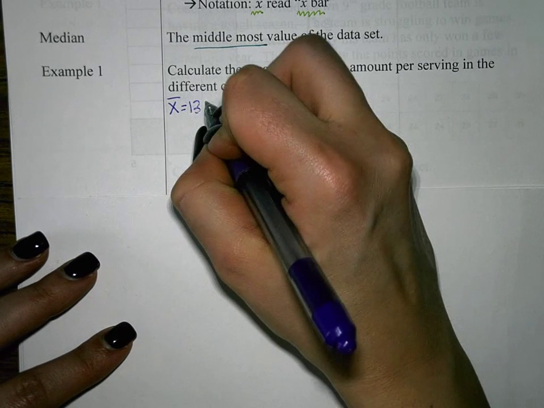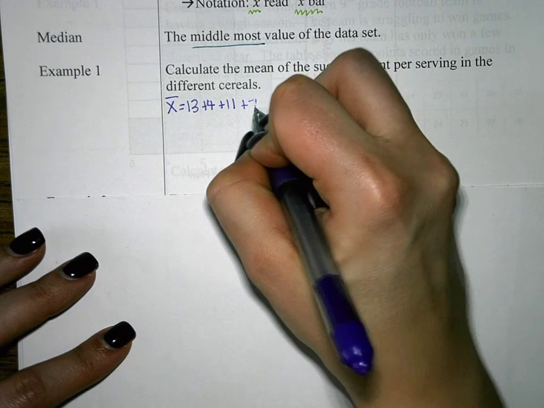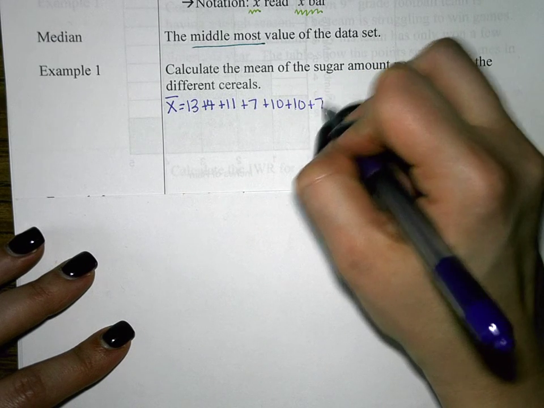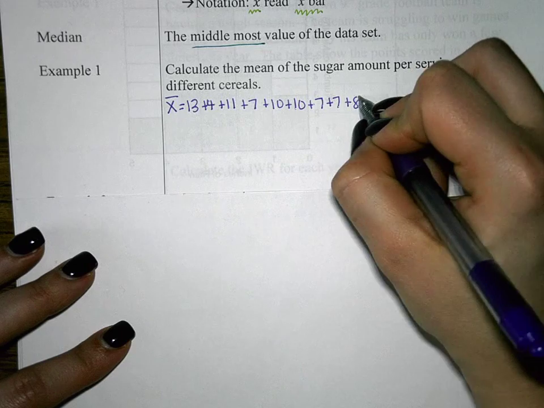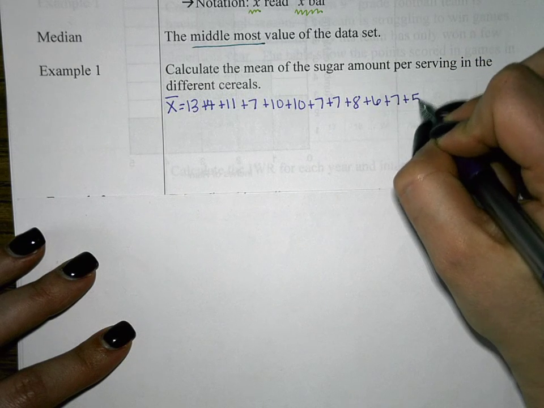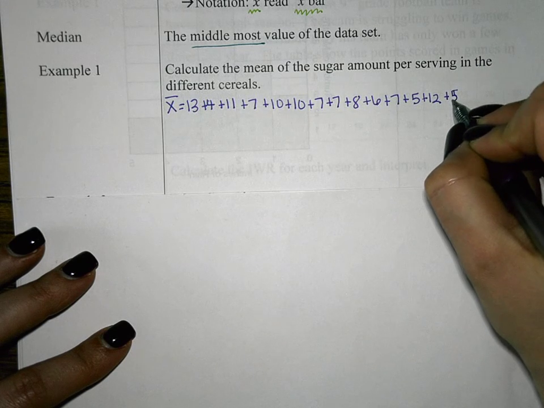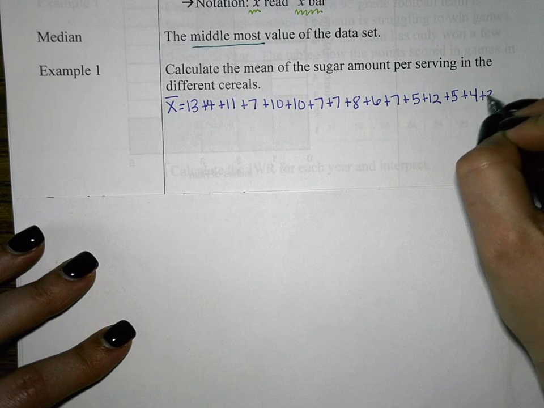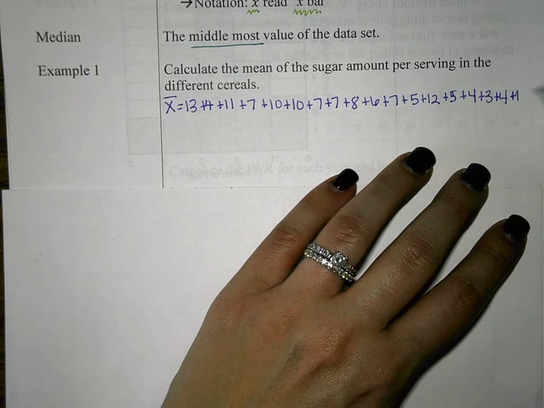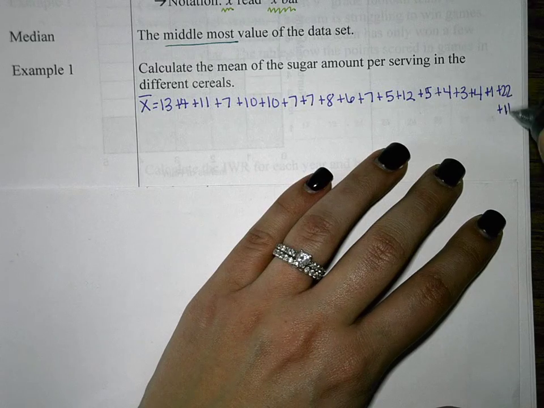So 13 plus 4 plus 11 plus 7 plus 10 plus 10 plus 7 plus 7 plus 8 plus 6 plus 7 plus 5 plus 12 plus 5 plus 4 plus 3 plus 4 plus 1 plus 22 and plus 11.